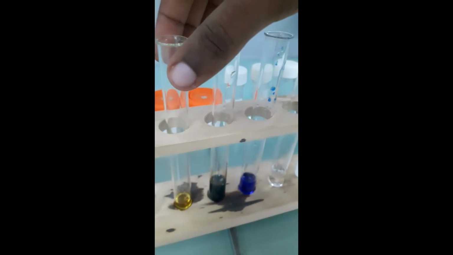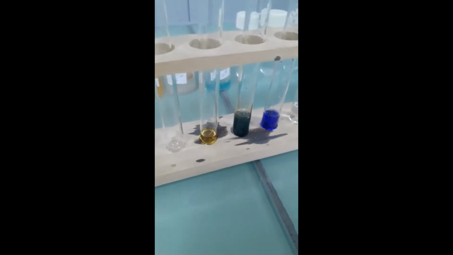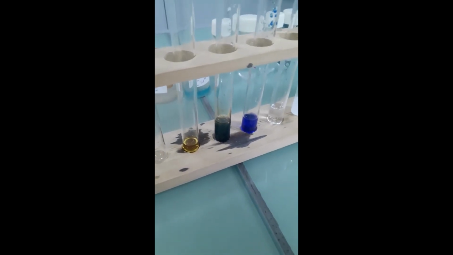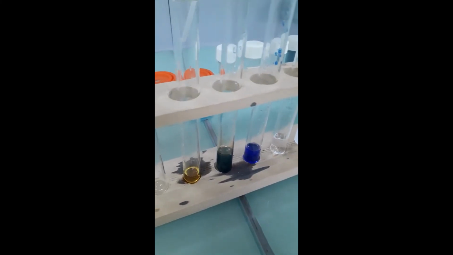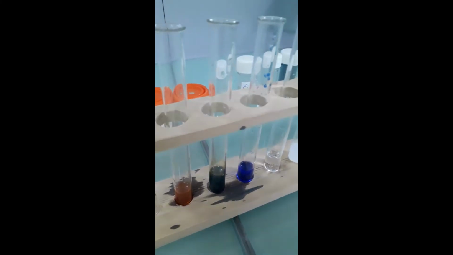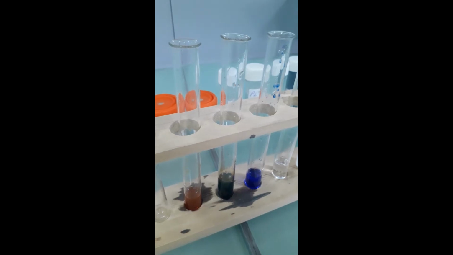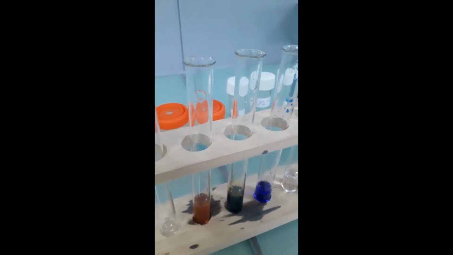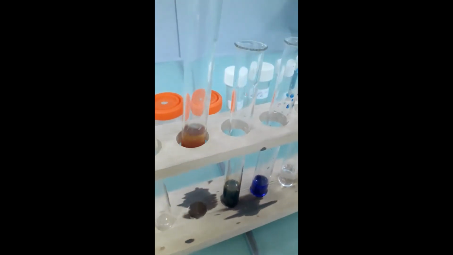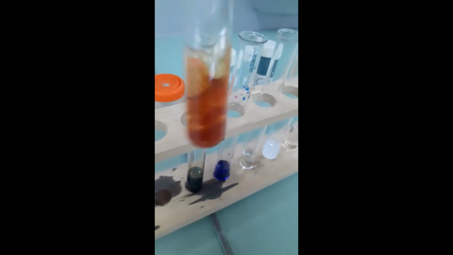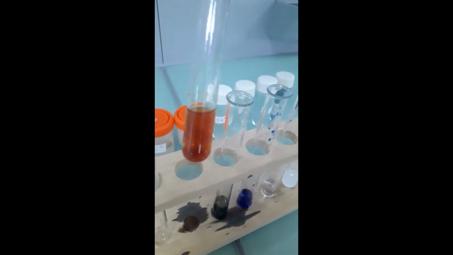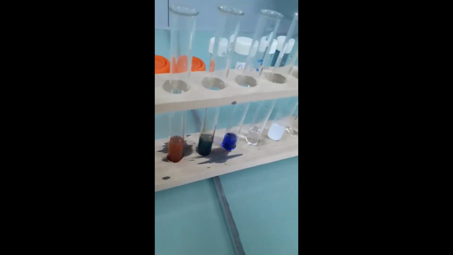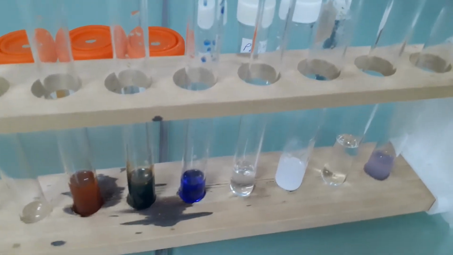And in the final test tube, there is Fe3+, and I'll be adding a few drops of dilute ammonia. A few more drops of dilute ammonia. So there you have it. Reaction of your cations with ammonia solution.